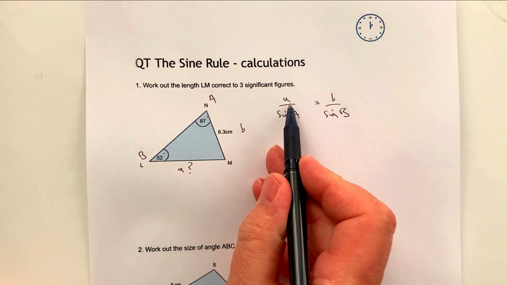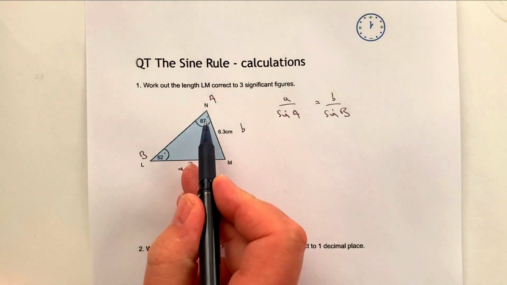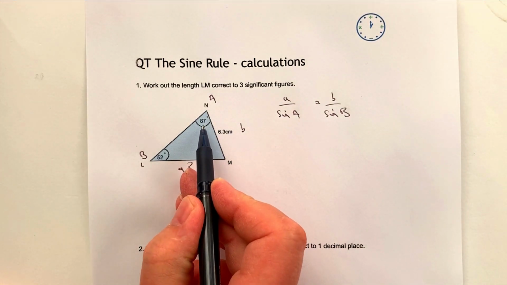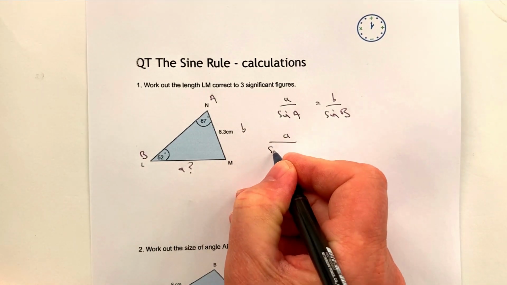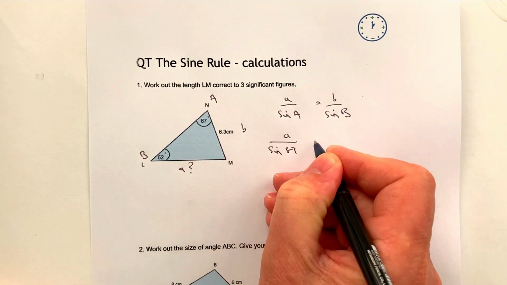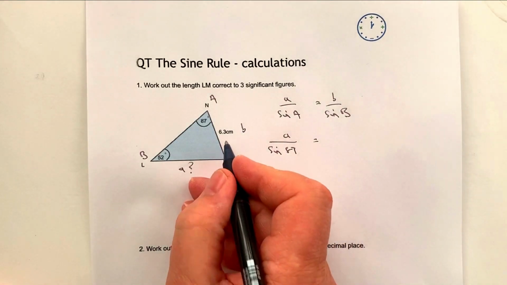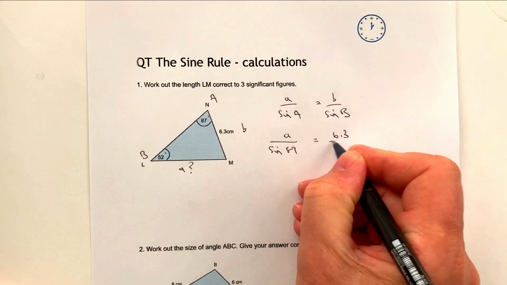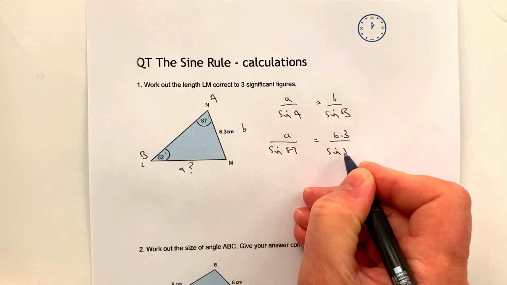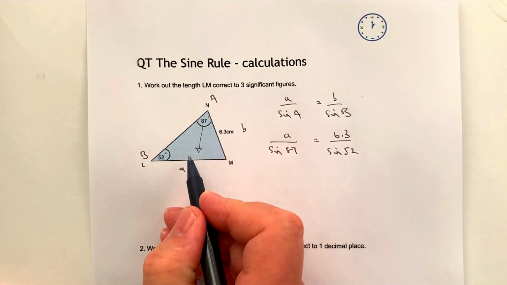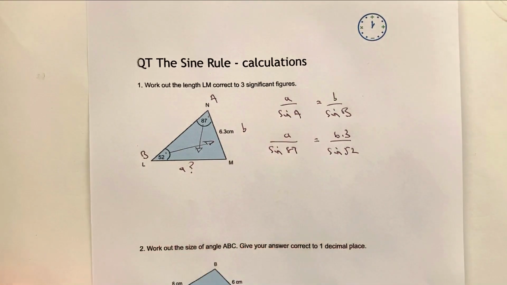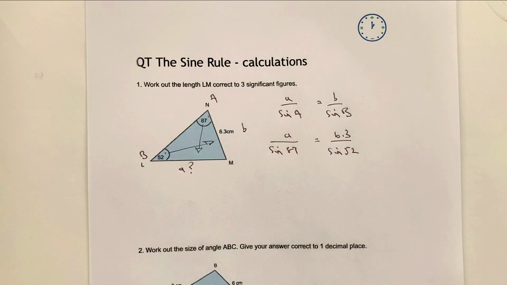Okay, so I've got A, which is what I'm looking for. Capital A, rather, is 87. So we're going to get a over the sine of 87, and that equals b, which we know is 6.3, over the sine of 52. So this is this one here. So what we're doing is that over that. Okay, and then it's a case really of just putting a as being the subject of this particular formula.